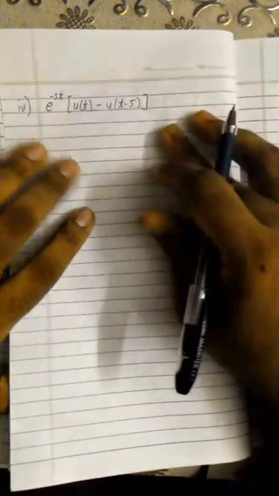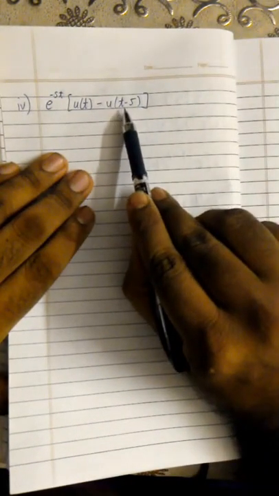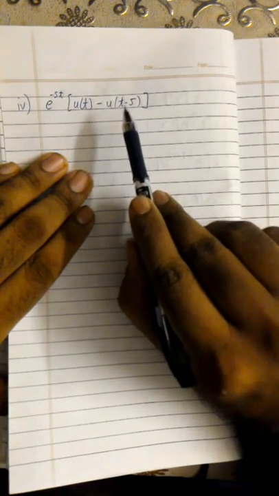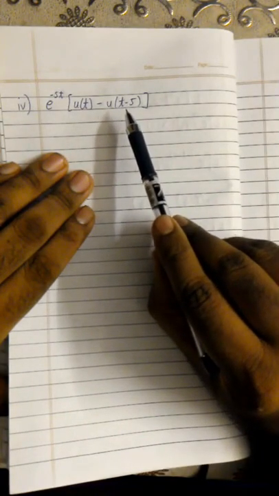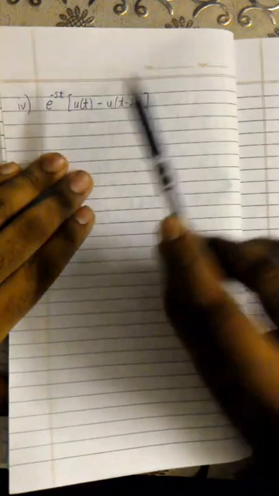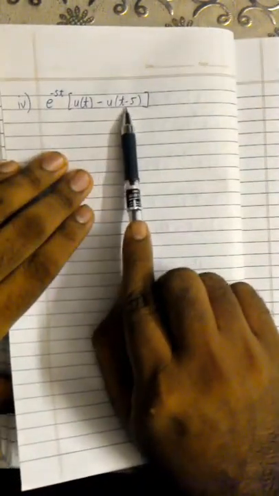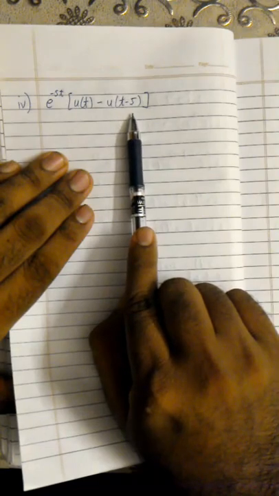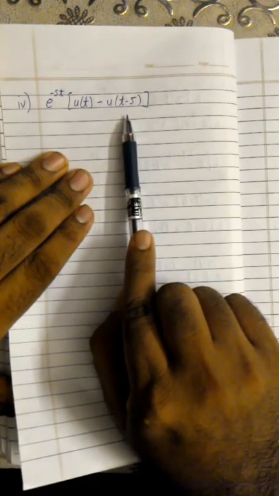Okay. So here as you can see there is a t minus 5 over here. So while you are attempting this question itself, you should realize that this is a time shifting property. This question is supposed to be done using time shifting property. Even when you are doing the exam, remember this. Anywhere if you see a time shifting, when they ask you to find the Laplace transform, you should immediately apply the time shifting property. Okay.